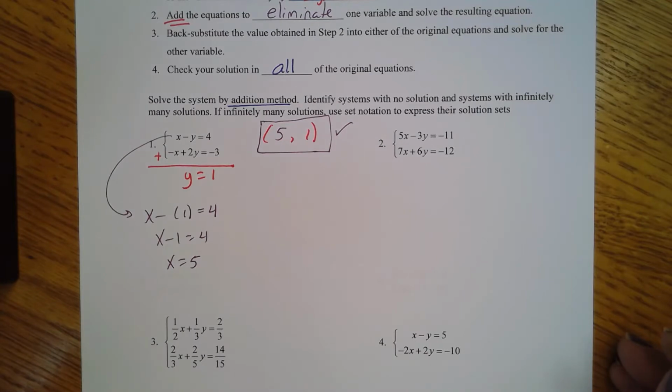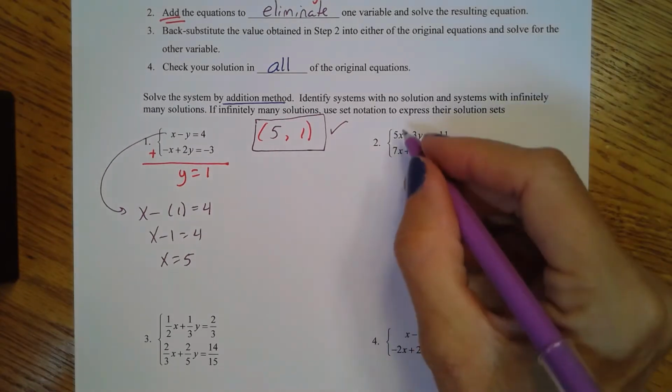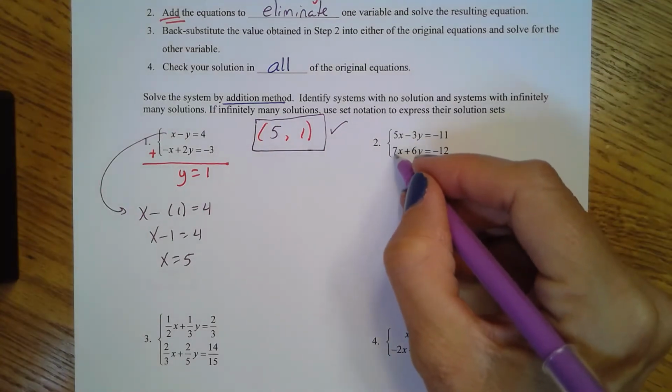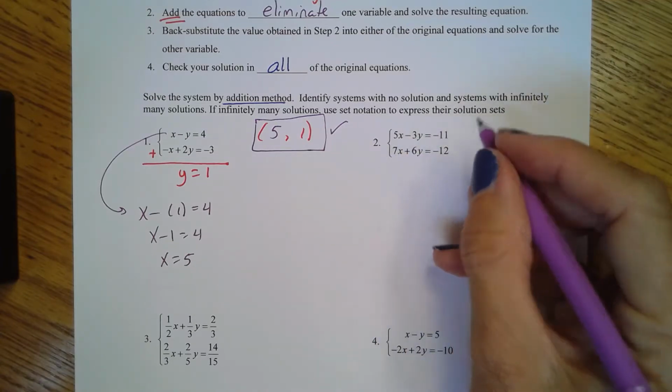5x minus 3y equals negative 11, and 7x plus 6y equals negative 12. You get to decide which variable is easiest to eliminate, the x's or the y's. Well, for the x's, the first number that 5 and 7 can both go into is 35. So I'd have to multiply this by 7 and this by negative 5 because the signs need to differ, or negative 7 and a positive 5. And that's a little bit much, but you could do it.